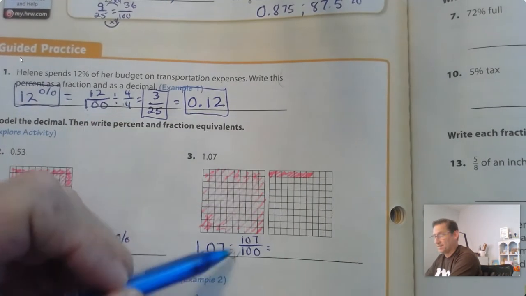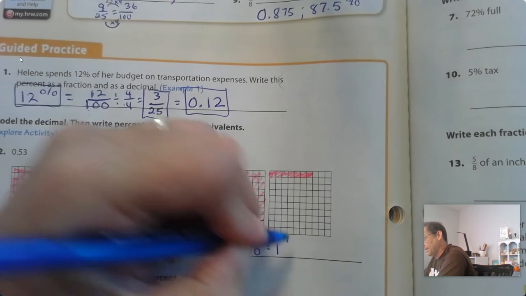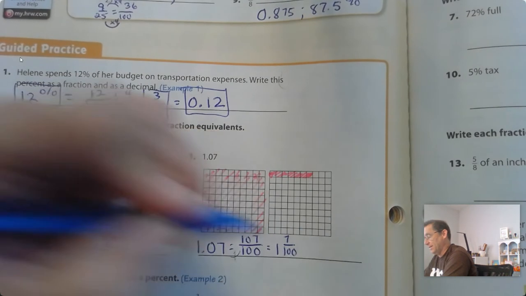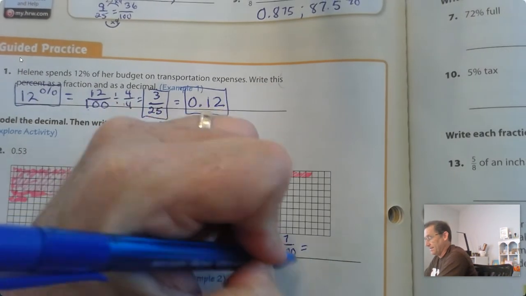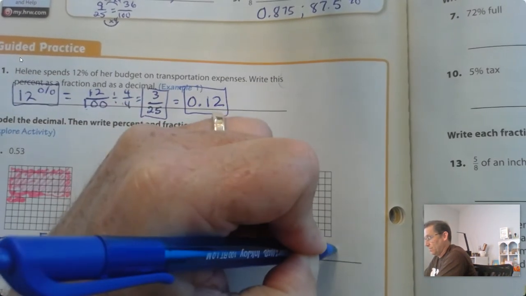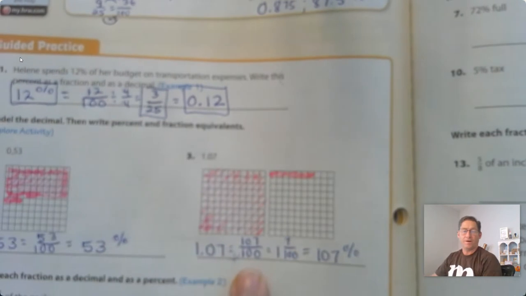We can write that as a mixed number of 1 and 7/100ths. As a percent, it would be 107 per 100, so 107%.